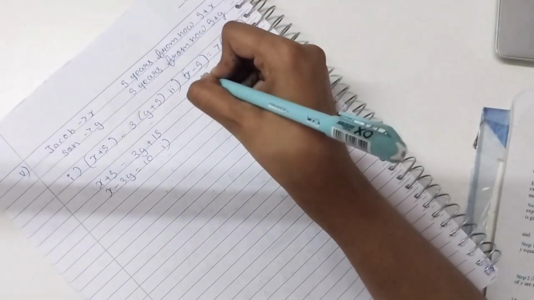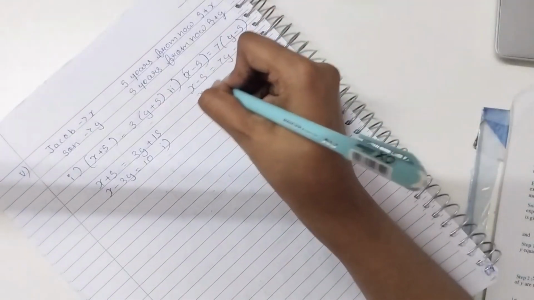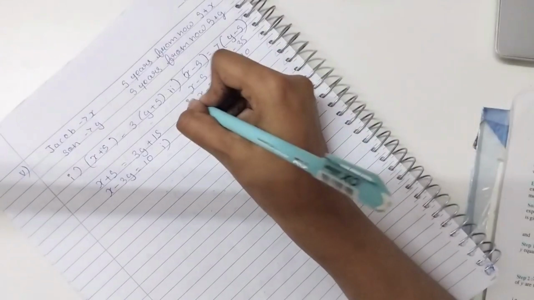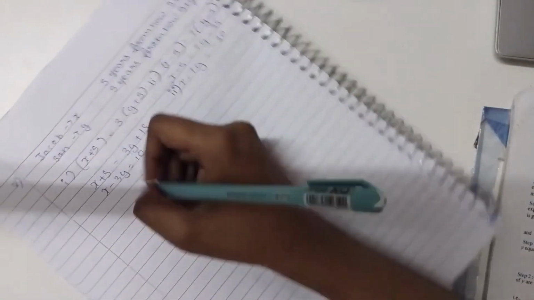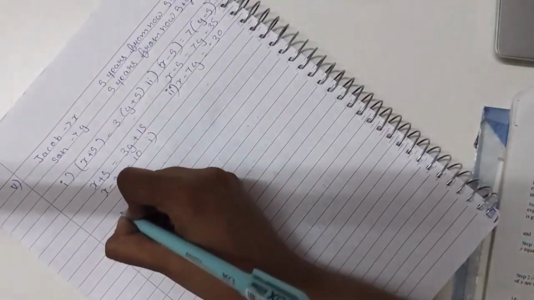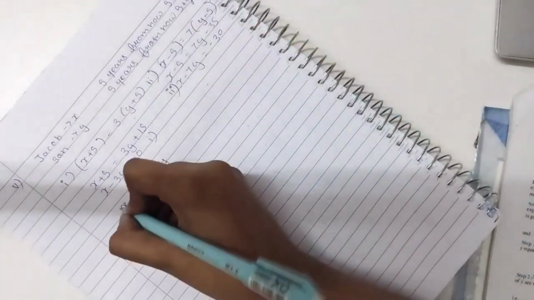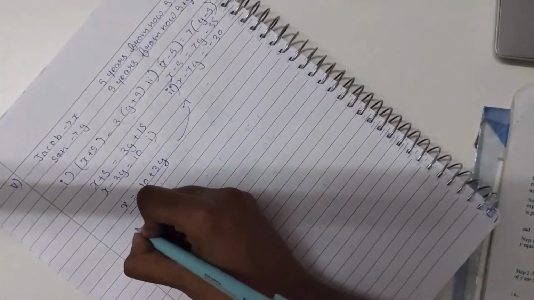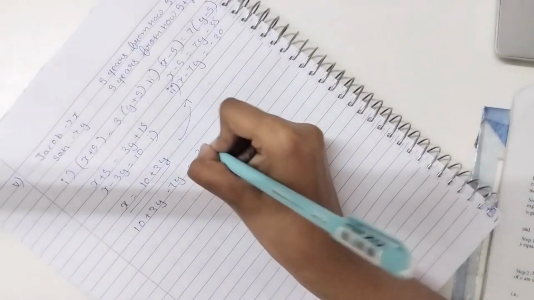So x minus 5 is equal to 7y minus 35, and x minus 7y is equal to minus 30. So we're going to take this as the second equation. We're going to express x in terms of y. So x is equal to 10 plus 3y. And we're going to substitute this in the second equation. So when we do that, we would get 10 plus 3y minus 7y is equal to negative 30.